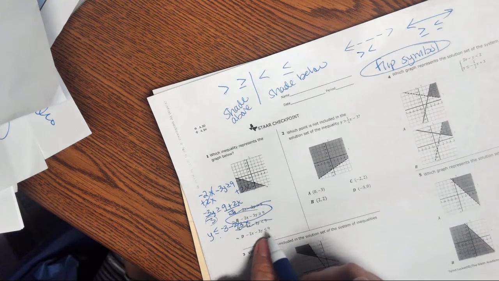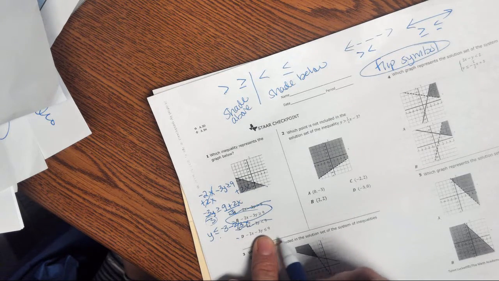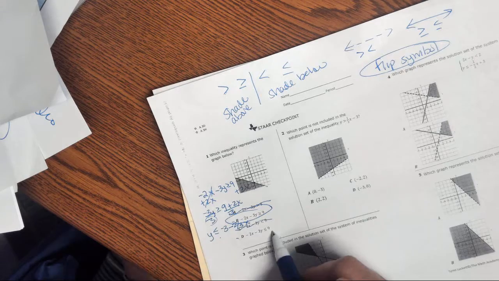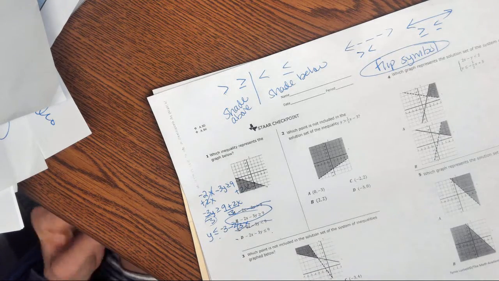All right. On this one, if we worked it out the same way, when you flipped it, it would have been greater than, so it wouldn't be D. So I think some of you might have picked D if you forgot to flip the symbol.